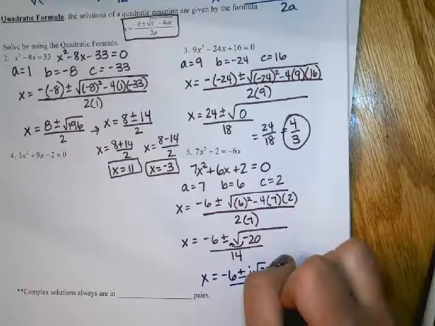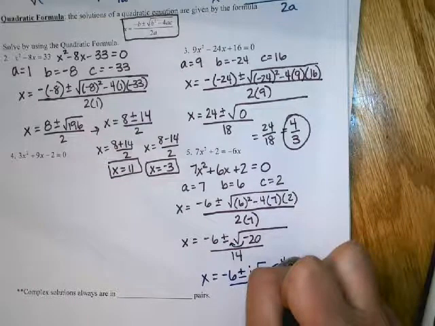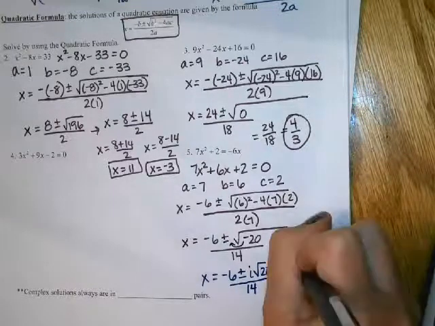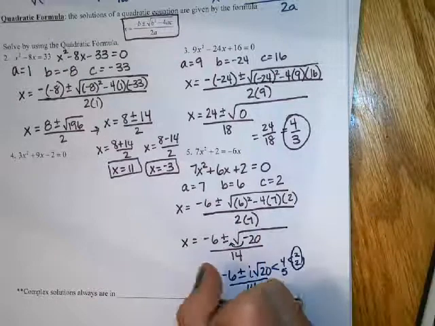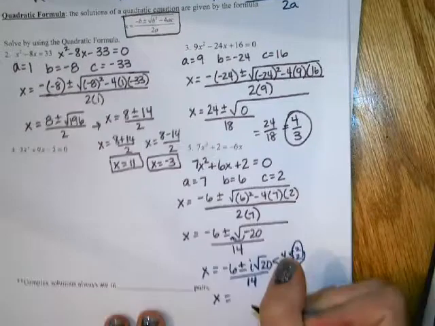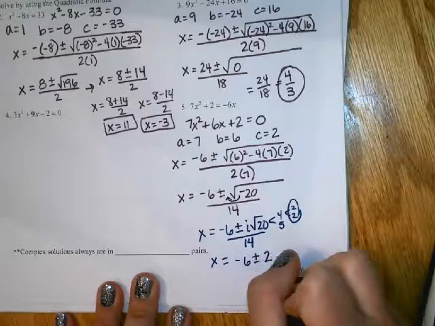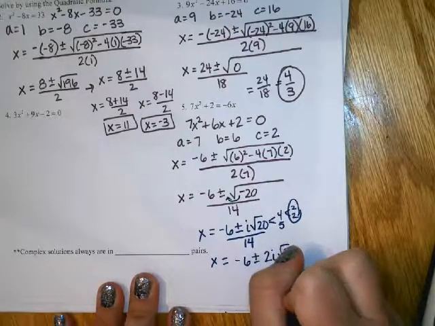Yeah, let's factor tree it. 4 and 5, so a group of 2's can come out. So this is negative 6 plus or minus, a 2 comes out, so I have 2i root 5 all over 14.